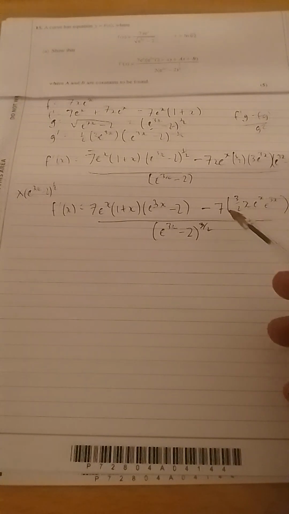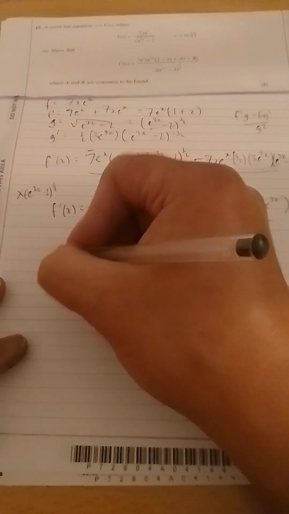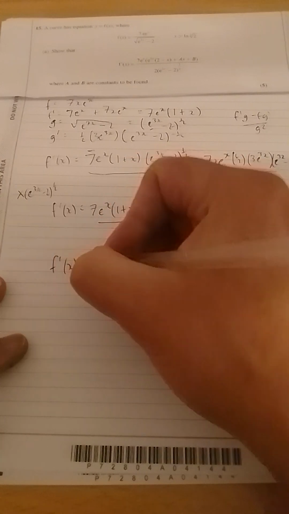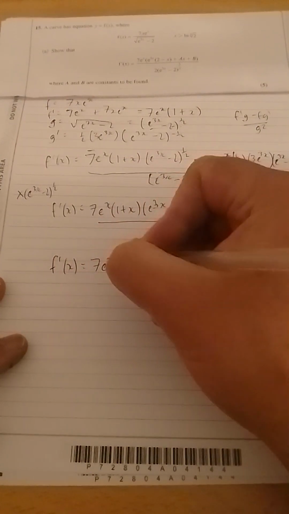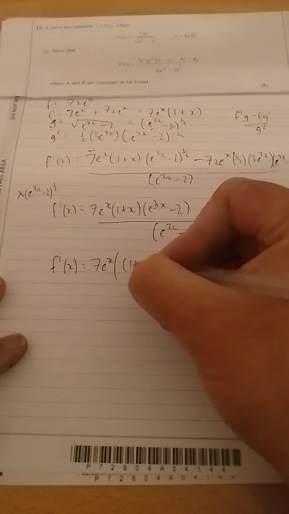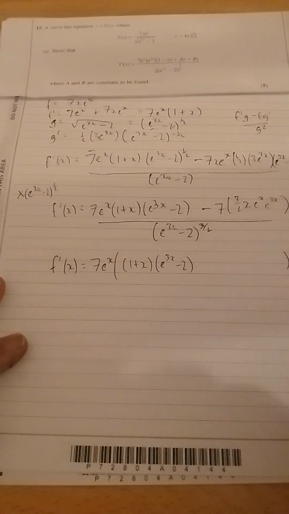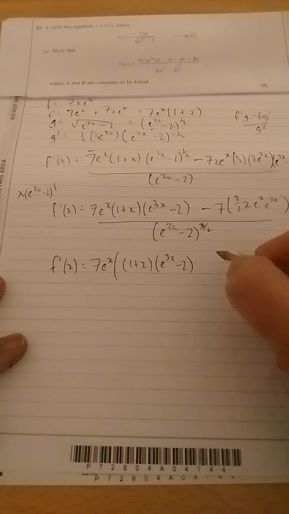Now I might notice that there's a 7 e to the x in both halves of this expression, so I can take that all out. So f dash of x is 7 e to the x. I'm putting nice big brackets around it here. I've got 1 plus x times e to the 3x minus 2 here. And then I've taken out 7 e to the x here. So I've got minus 3 over 2.